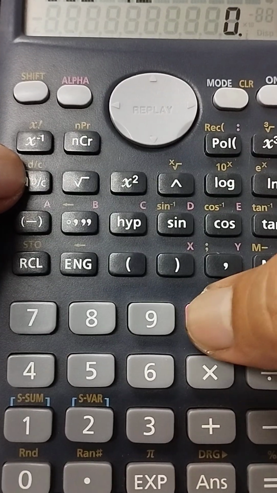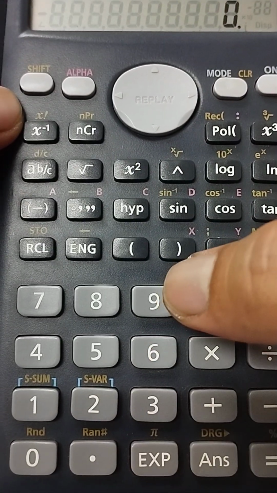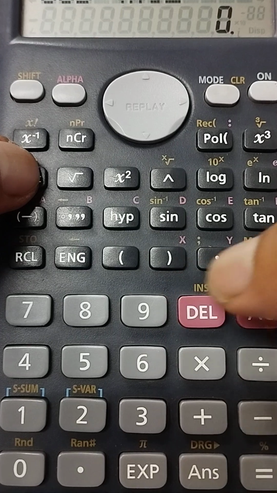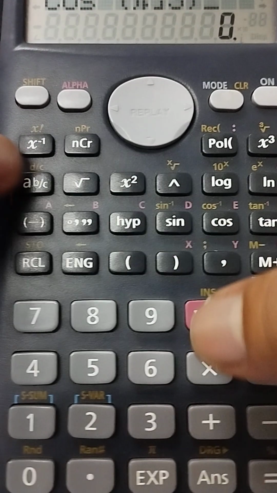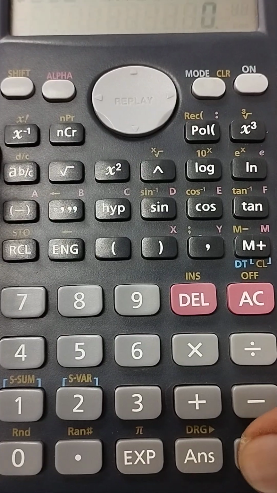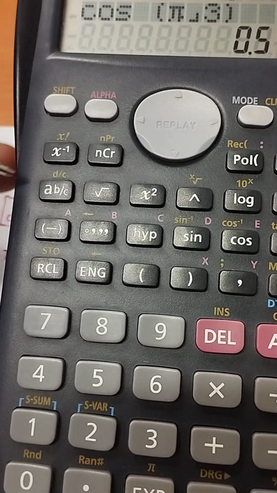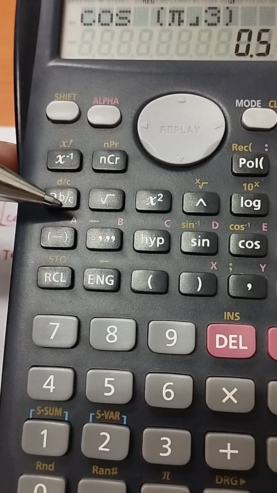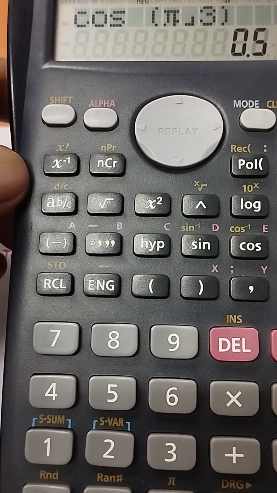So we might as well delete that. Pi over 3, so you press shift pi, then over 3, close, and see if we get the same answer. Okay, yeah, it works. So we can make use of the fraction key in your calculator to come up with this notation instead of what was done earlier.